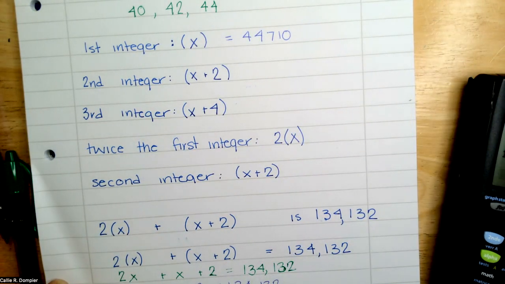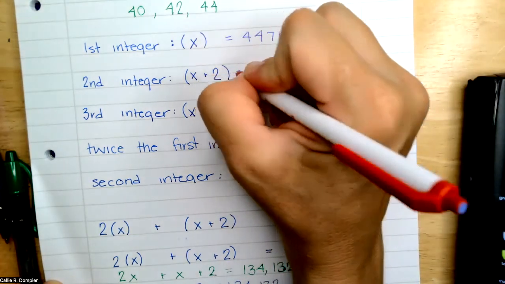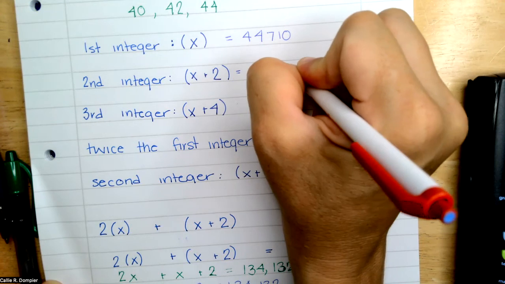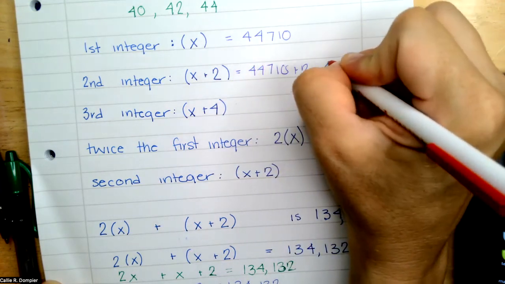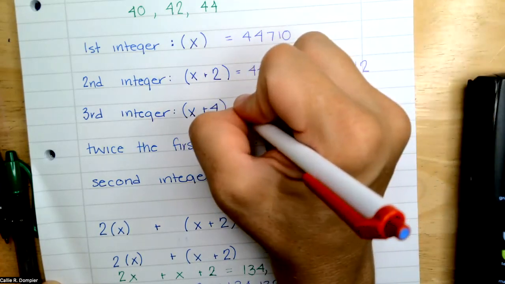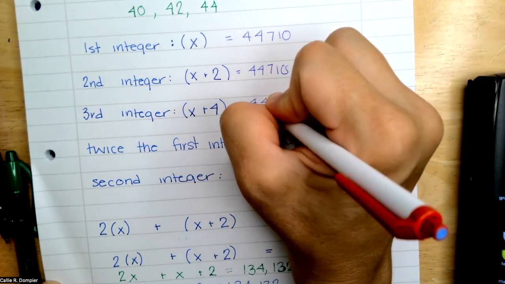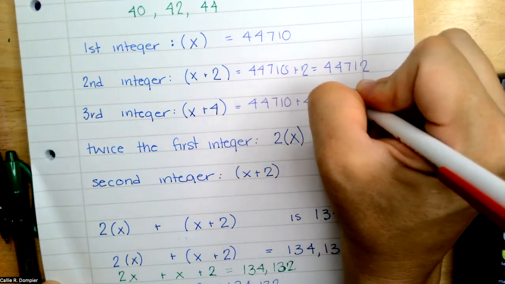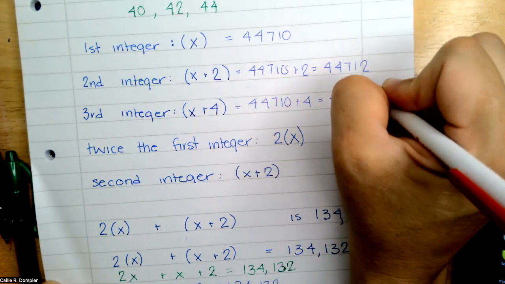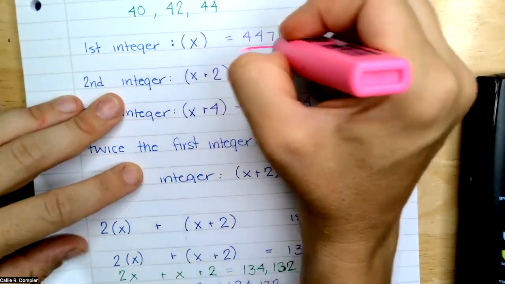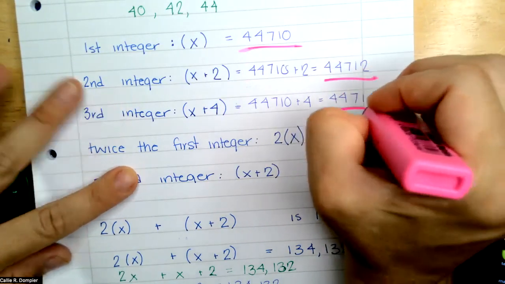They're going to want to know what the second integer is. That is 44,710 plus 2. The third integer is 44,710 plus 4. Okay, so those are my 3 integers. First integer, second integer, third integer.